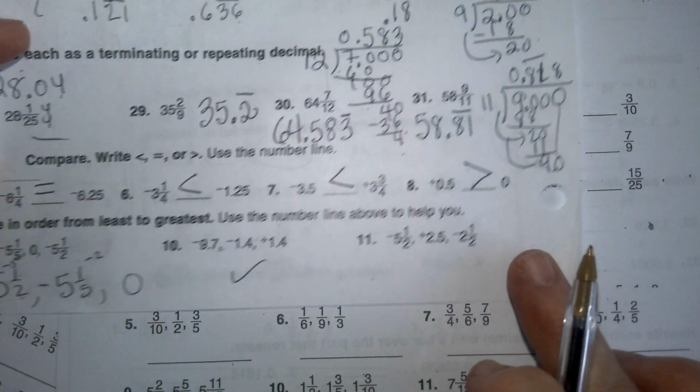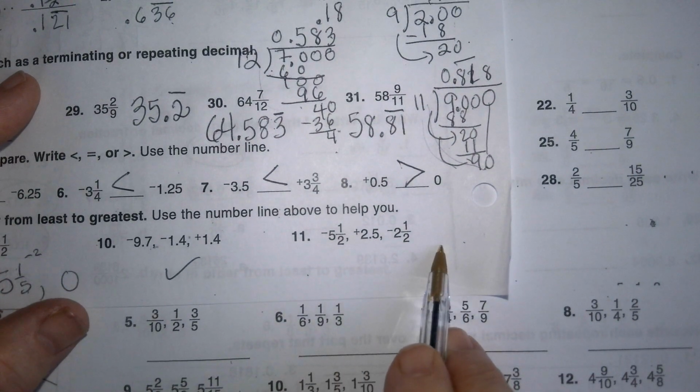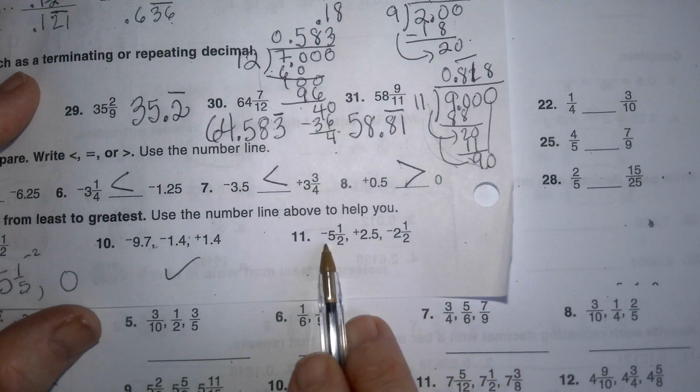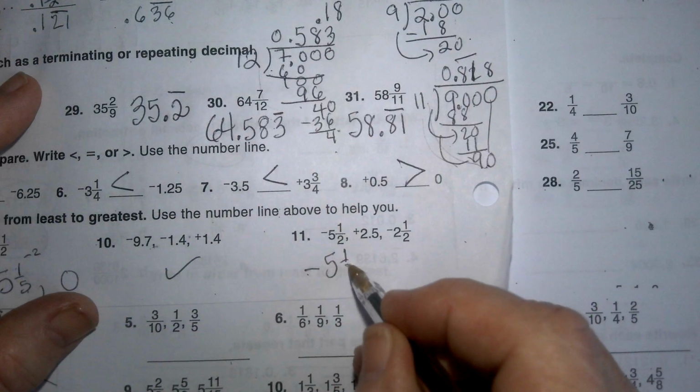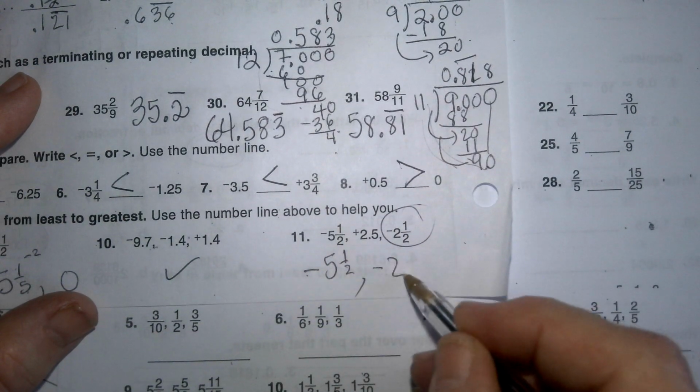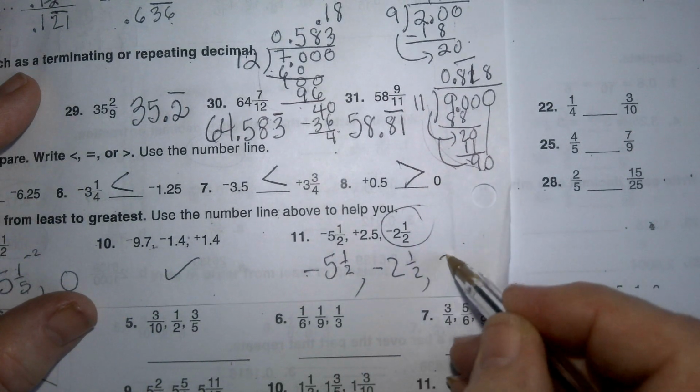All right. And then on this one, which is the coldest? Caitlin, hold on one second. Okay. Which one's the coldest? -5 1/2. The next coldest is this -1. And the last one is this.